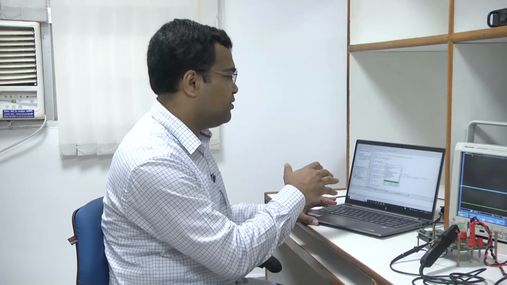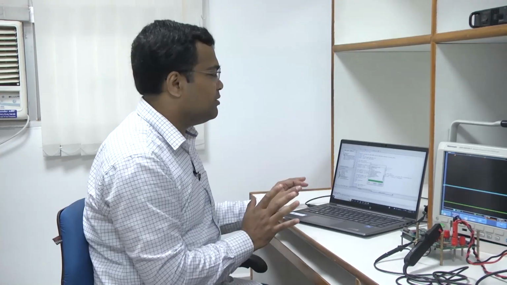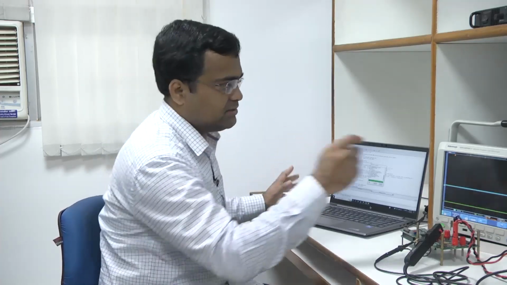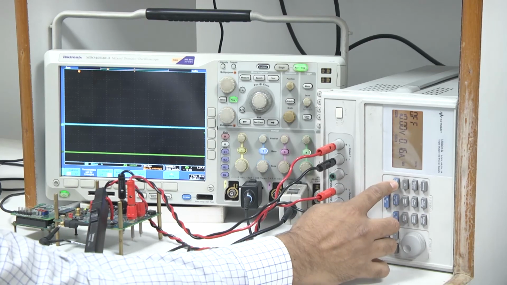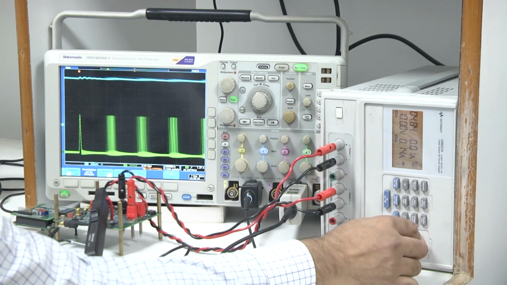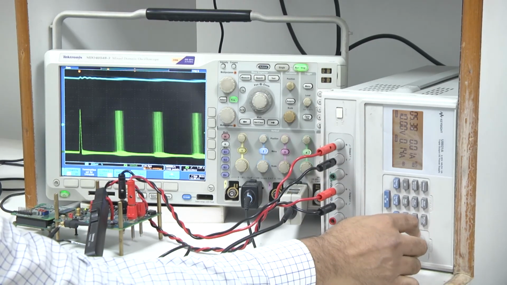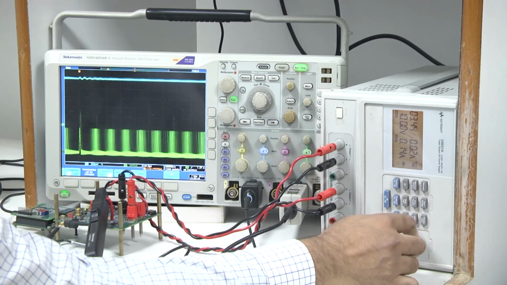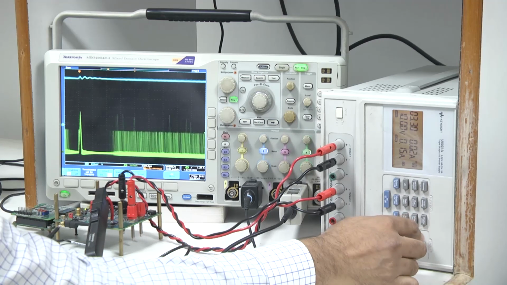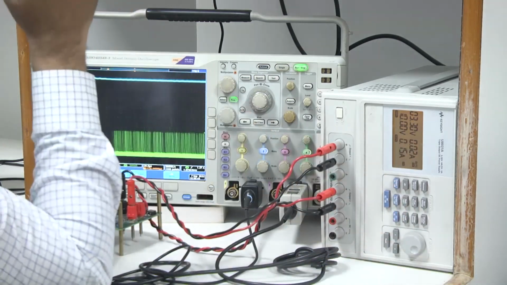I am not going to show this step, because we have already done it and shown it in multiple lectures. Now, we want to start, that means first the supply. So, we want to start with, let us say, 3.3 volt, which is the nominal voltage that we want to design. So, this is 3.3 volt.